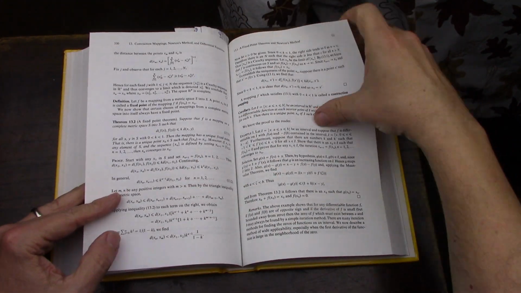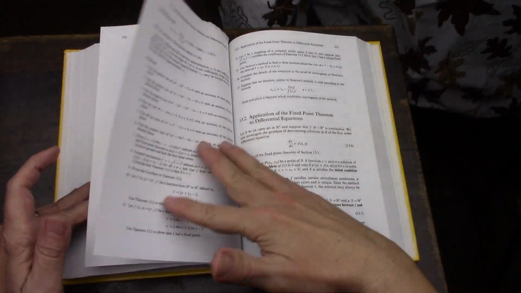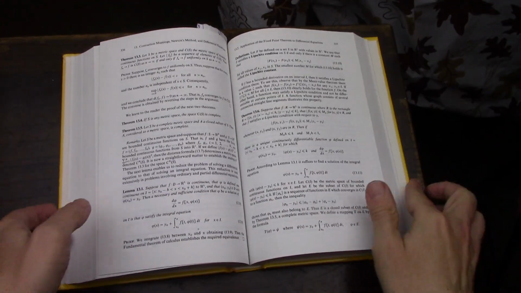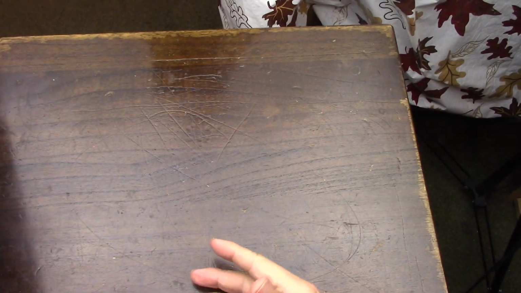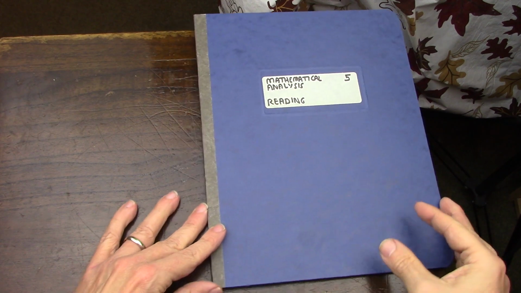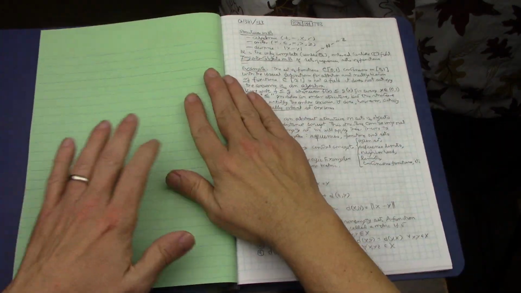So this is a pretty good treatment, so I plan to read this. So I've got some reading assignments just from reading about contraction mappings in chapter 13. I'll just show my notes briefly.